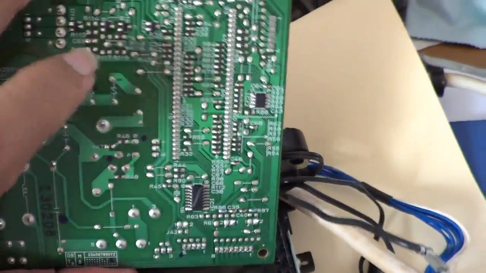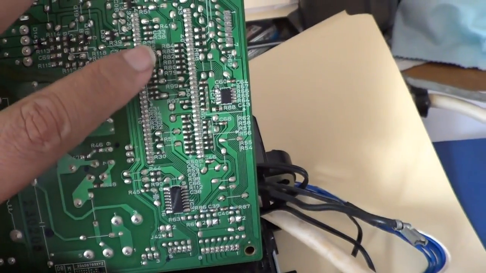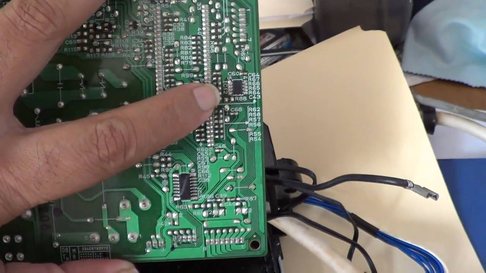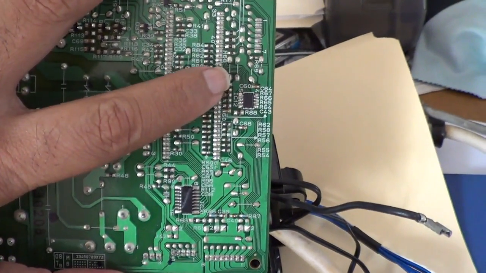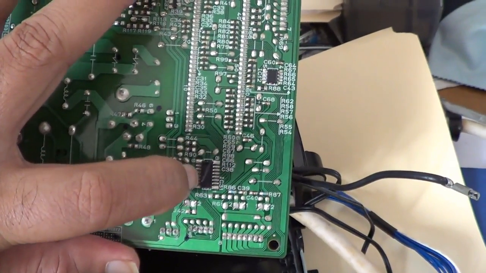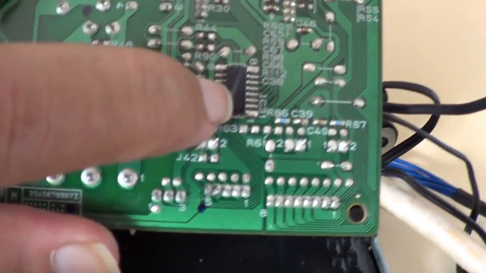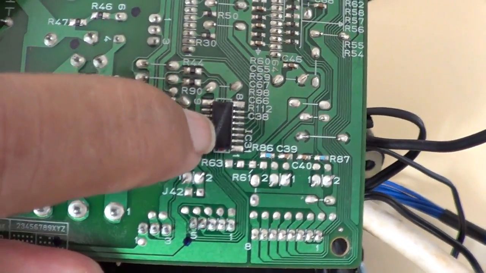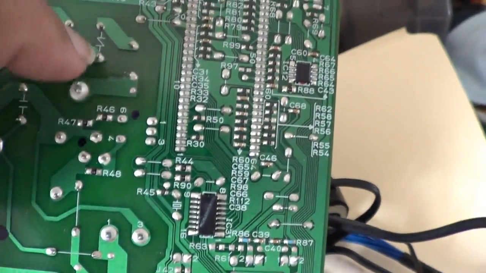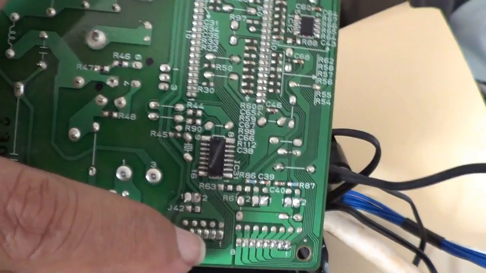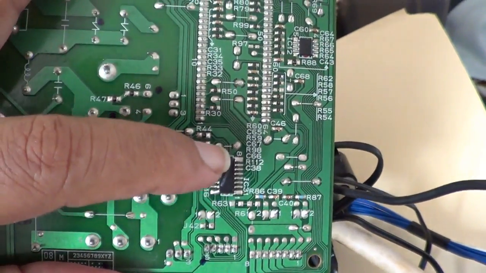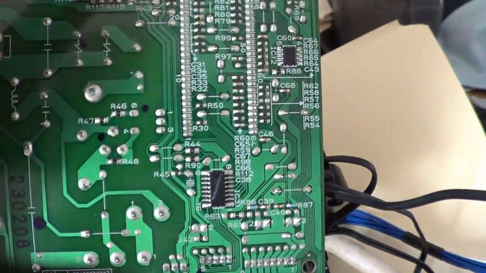So the signals from the microcontroller, which is here, the inputs, like the remote, go to the microcontroller, and then a signal is sent out to this Darlington switching circuit here, this Darlington array. The Darlington array switches the buzzer and also switches the louver fan. So I have to check to see if this Darlington array is getting power and if it is switching the louver fan.